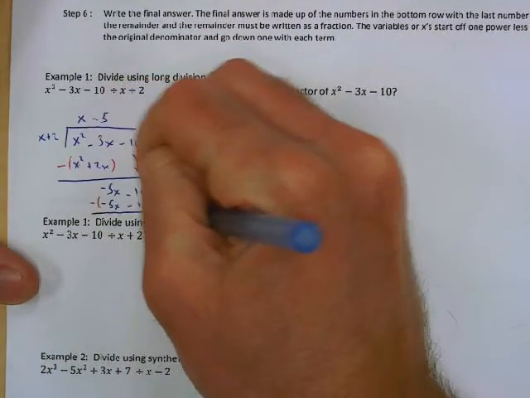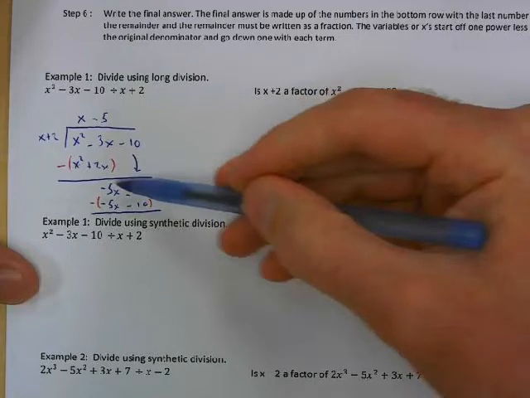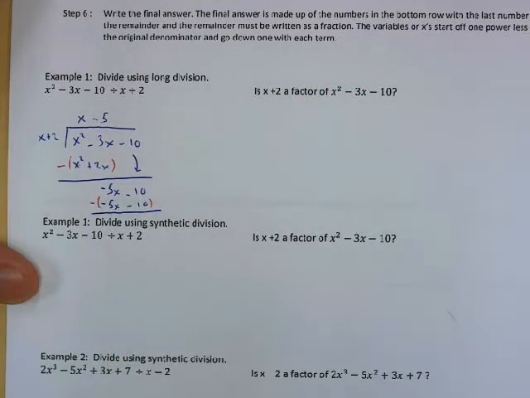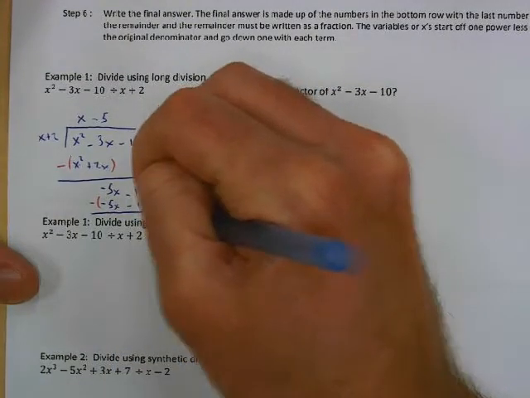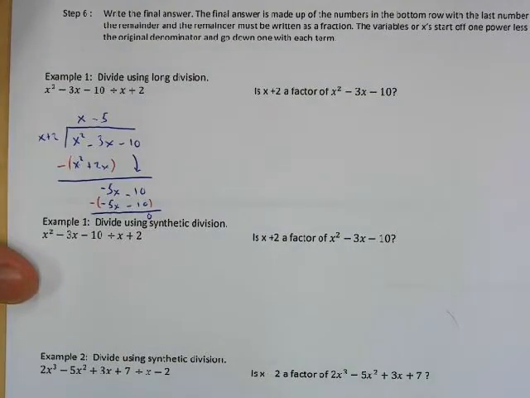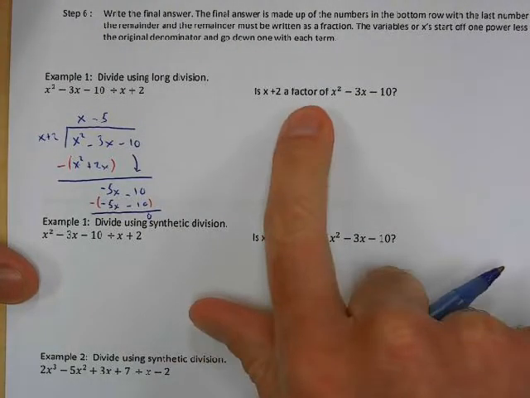And then just barely enough room here. If I got negative 5x minus 10 minus negative 5x minus 10, I'm left with 0. Okay, so then we had a remainder of 0. So what does that mean? Well, that answers this question over here.